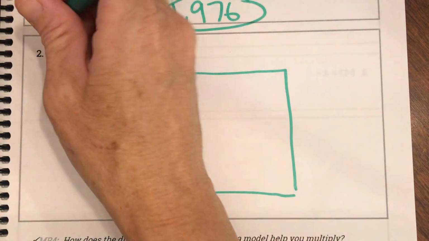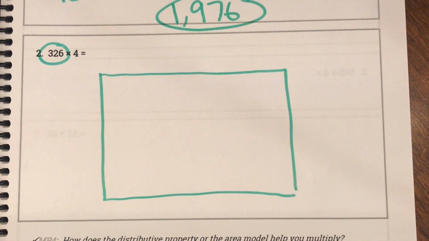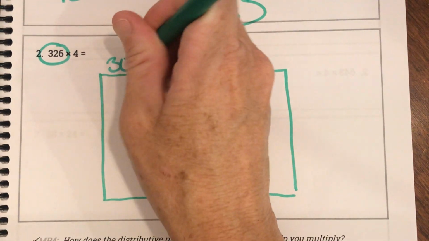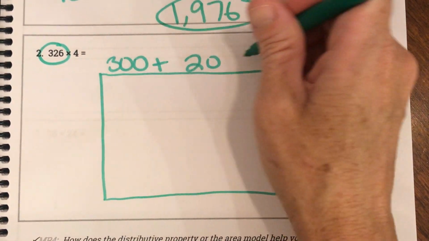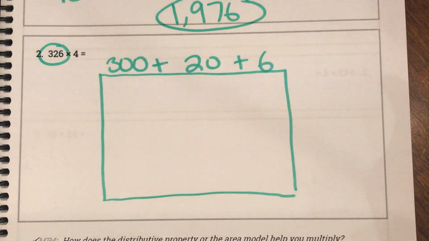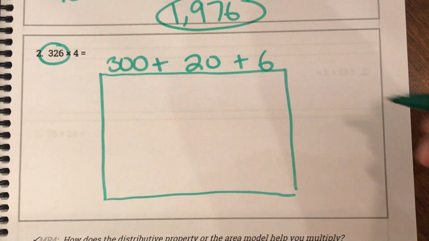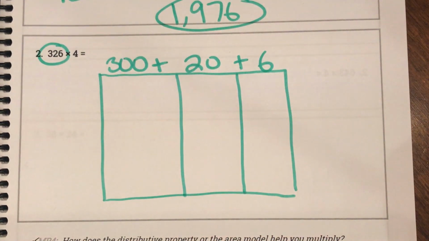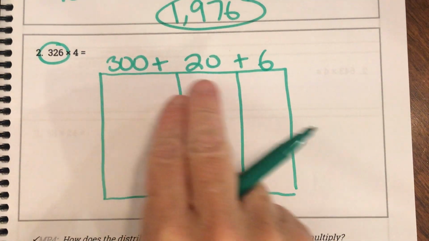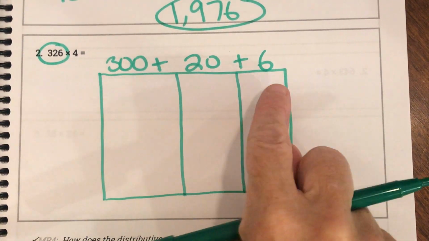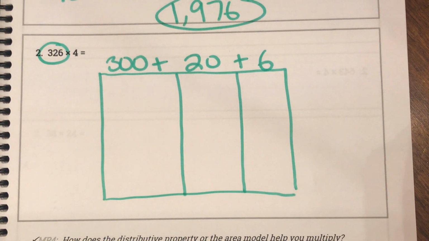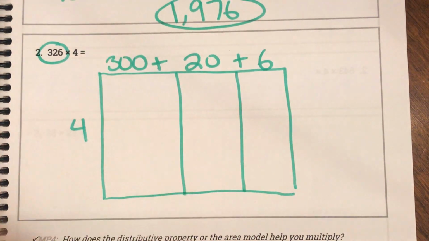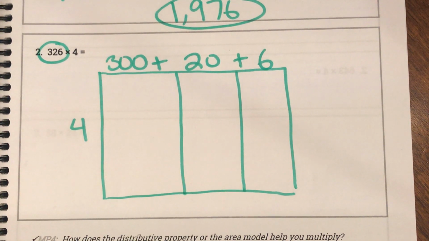Okay, so step 1 is I'm going to decompose my largest factor. So I get 300 plus 20 plus 6. And we're going to kind of make those the best we can proportional. So I gave this a little bit bigger than the 6, and the 6 is the smallest. Okay, then my 4 is my next one, but I can't decompose it, so it's just 4. So I'm only going to have 3 boxes.